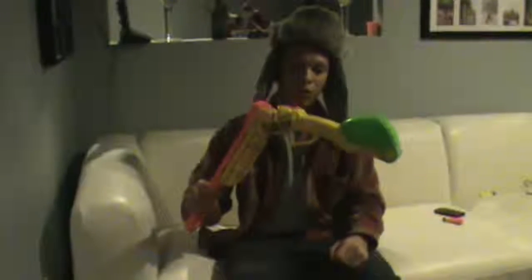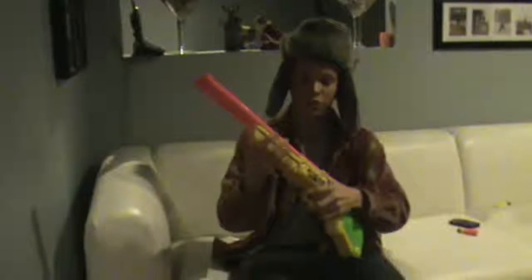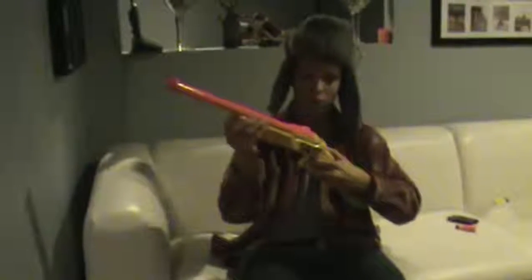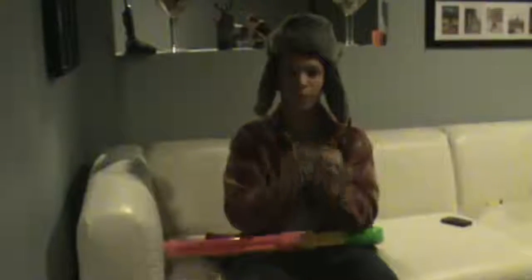The ropes pull the chamber, and the air inside it becomes compressed. Now, whenever you cock it back to its original position and pull the trigger, the air is released, allowing the bullet to fire through here and out to your target.